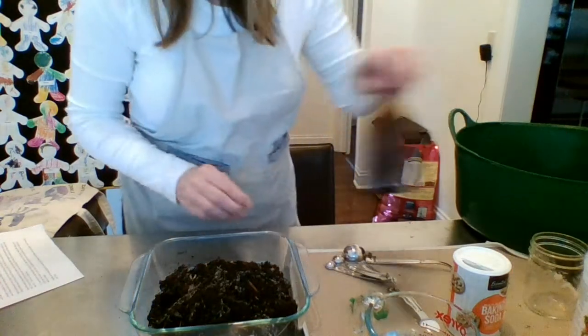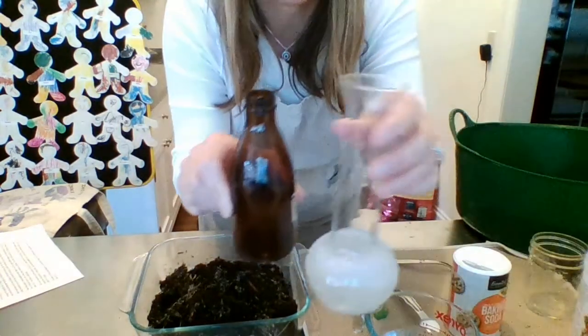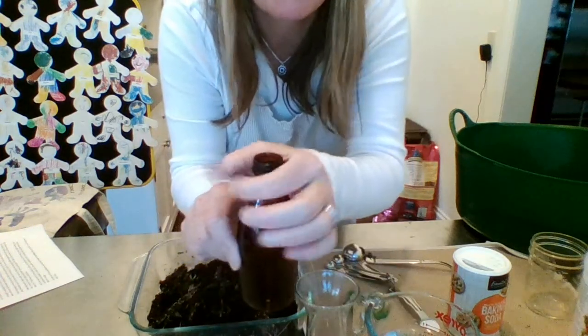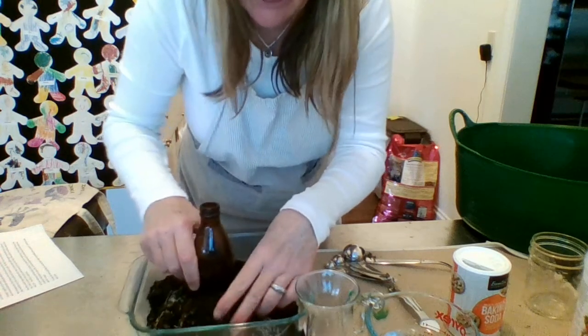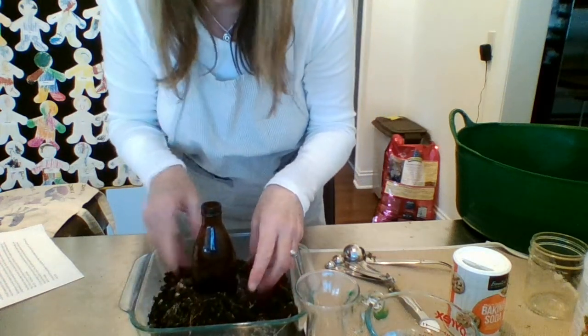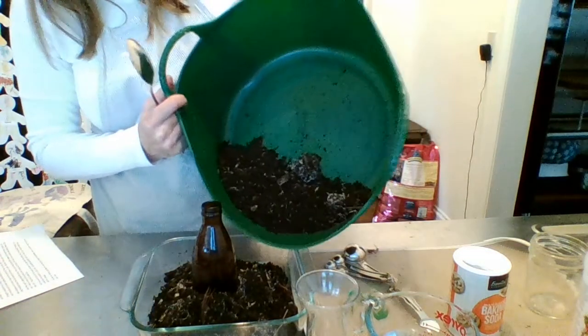I also found a bottle, and it has a narrow opening. I'm going to put this in here because it looks like the same kind of dirt color. I just think it'd be kind of fun to make a volcano. And then I can put some more dirt around it to sort of build it up.